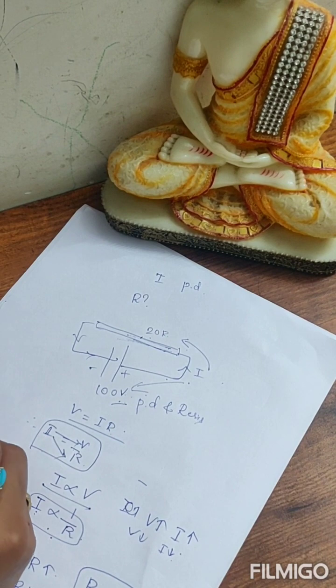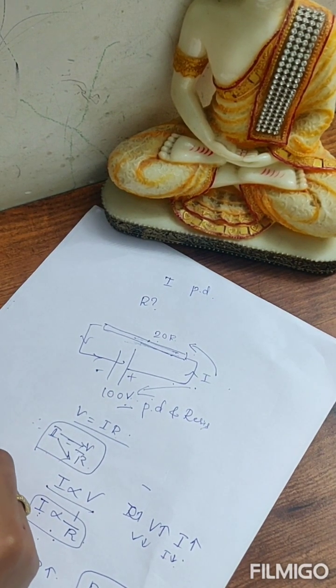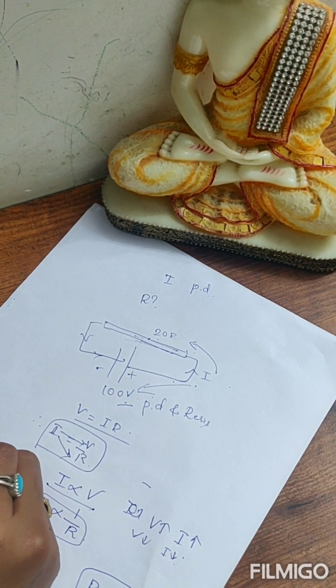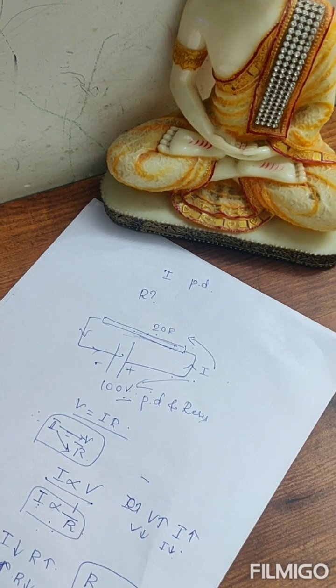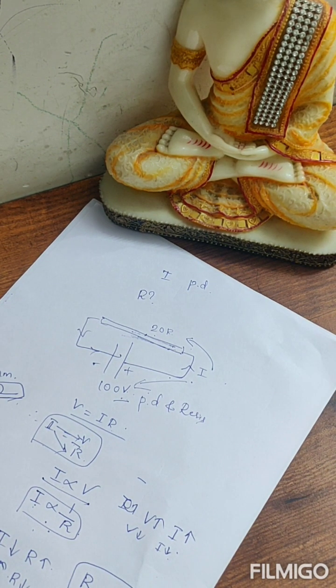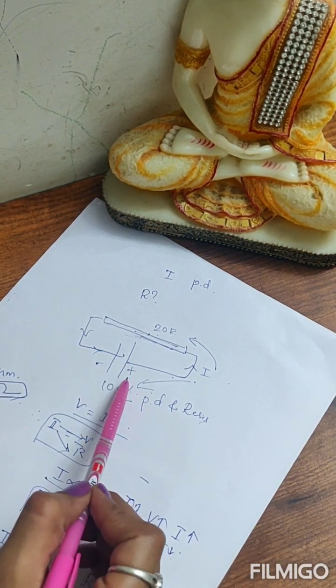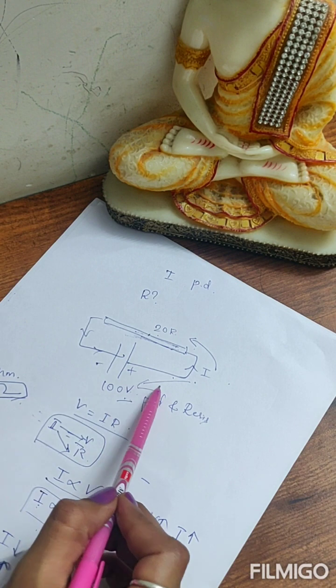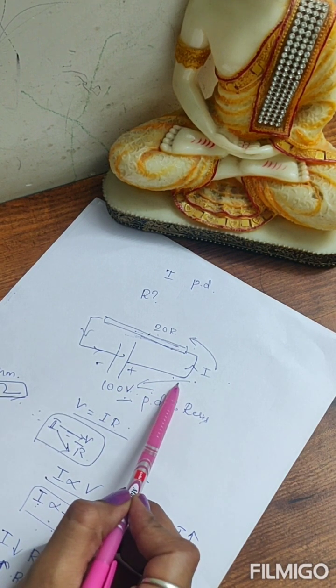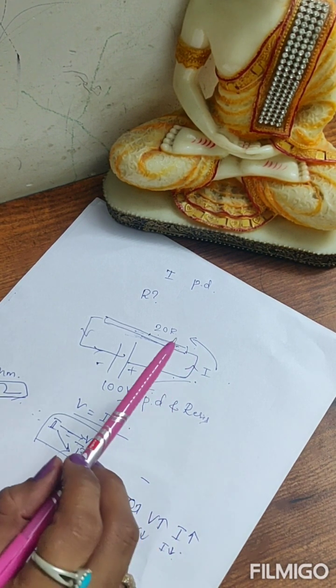Ohm is derived from a Greek word. According to Ohm's law, if the potential difference across the two ends of the conductor is 1 volt and the current through it is 1 ampere, then the resistance of the conductor is 1 ohm.